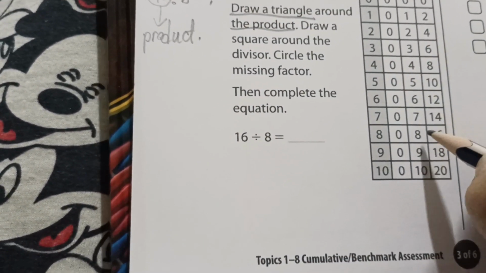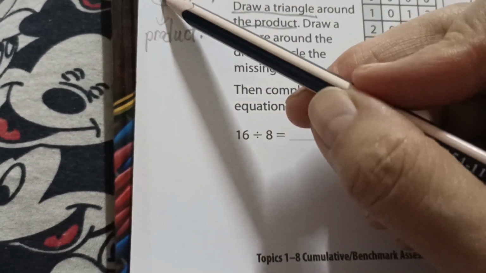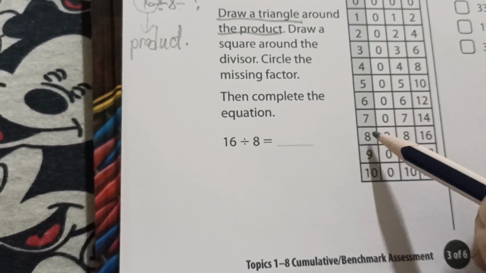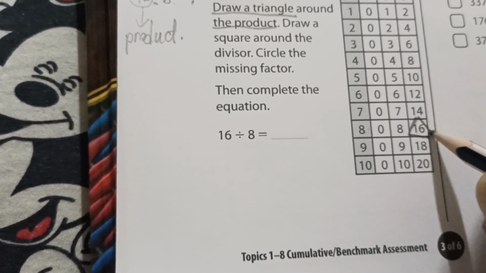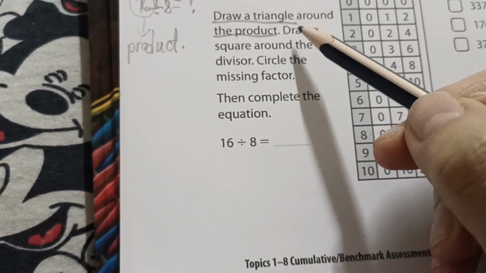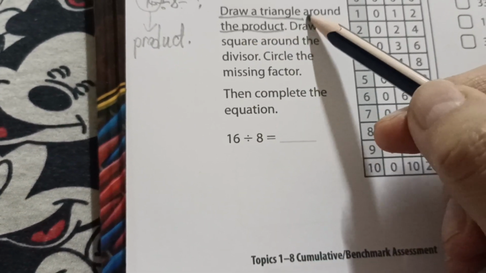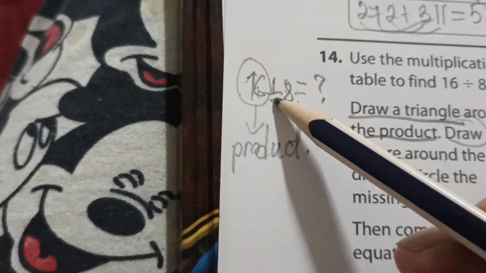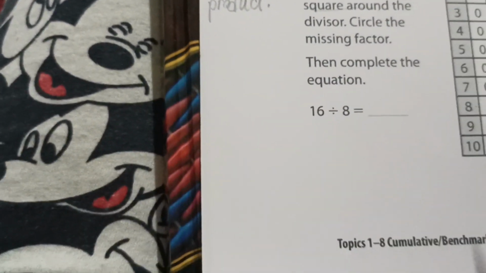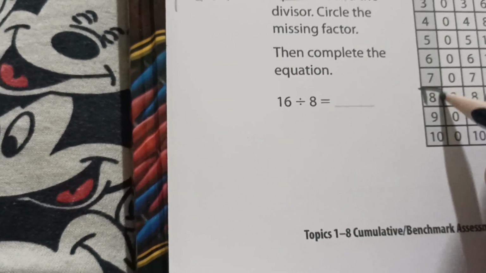The product here is, because we are looking for numbers 16 and 8, 8 and 16, okay? So the product is here, triangle. Draw a square around the divisor. What number is the divisor? Number 8 is the divisor. So we are drawing a square.